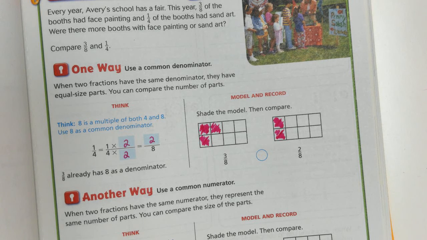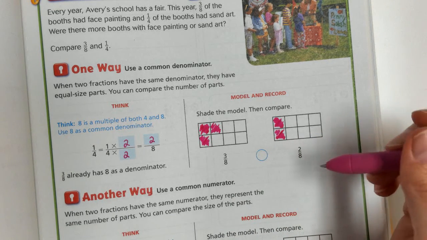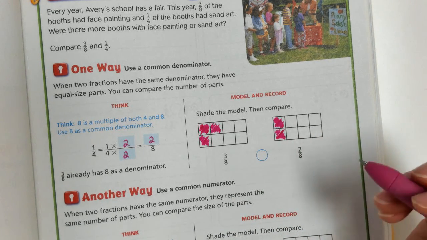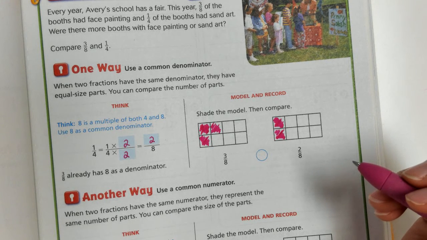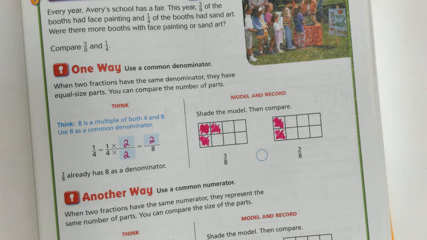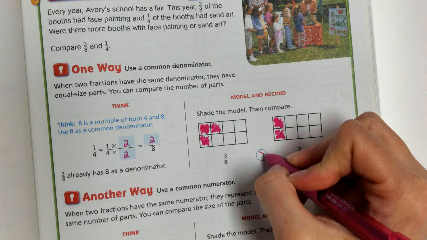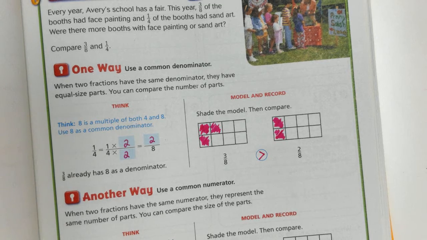All right. So how do they compare? Is 3/8 greater than, less than, or equal to 2/8? It's greater than. So 3/8 is greater than 2/8.